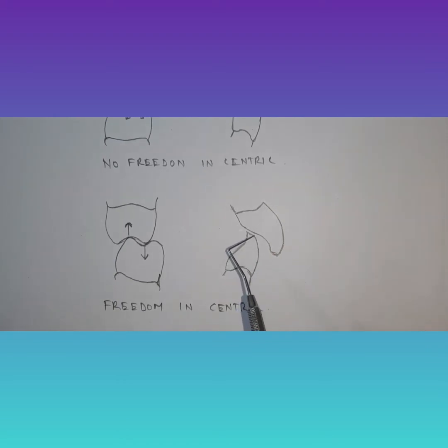If you see in the anterior region, this slide, as the patient is moving the jaw like this, then the patient is going to have contact here. So this anterior movement is known as freedom in centric.